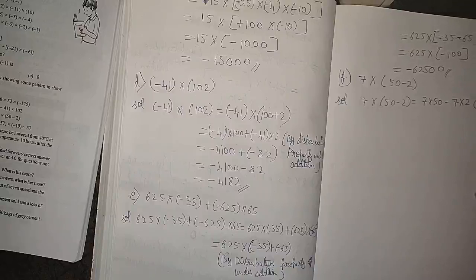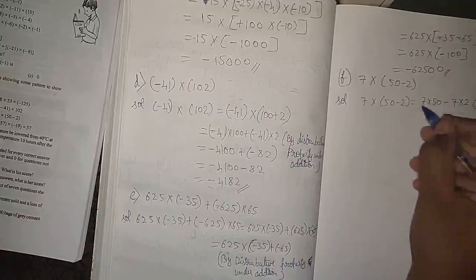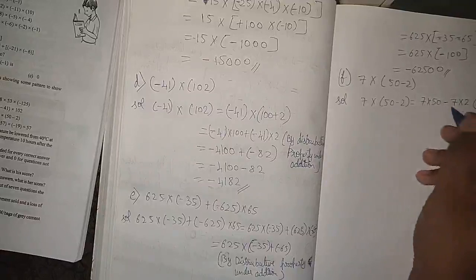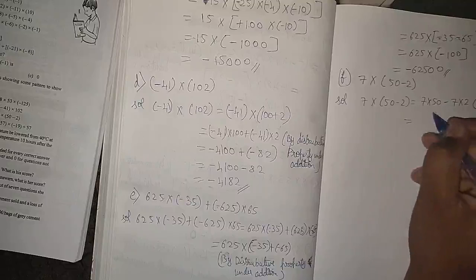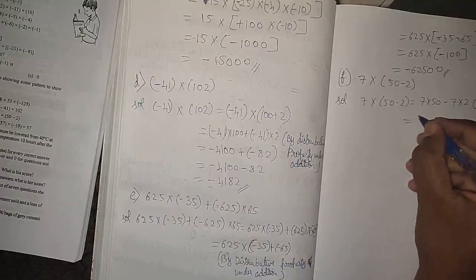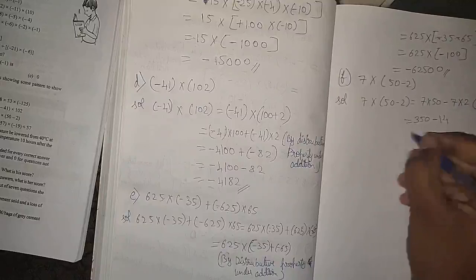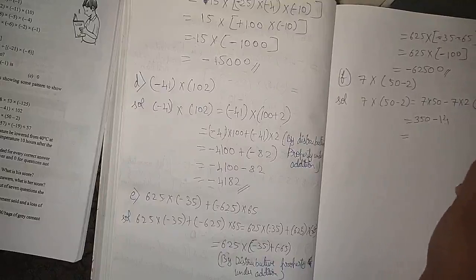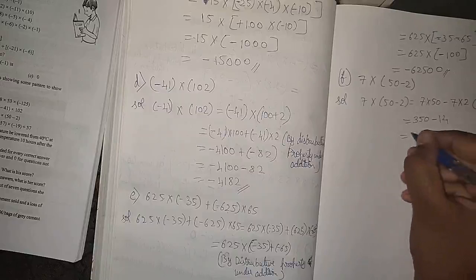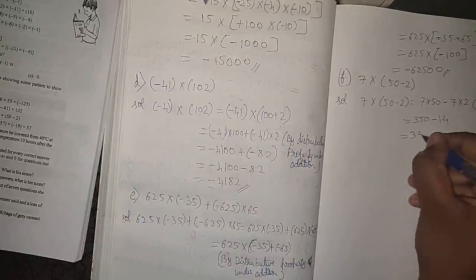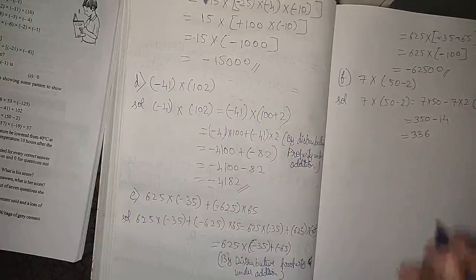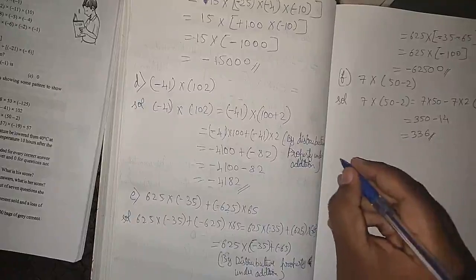Under subtraction, from this property I can write it like this. 7 5s is 35, so 7 50s will be 350, minus 7 2s which will be 14. So 350 minus 14 will be 336. Okay, this will be your final answer.